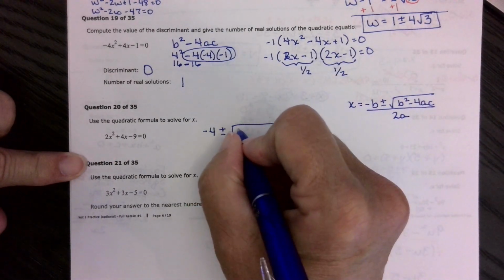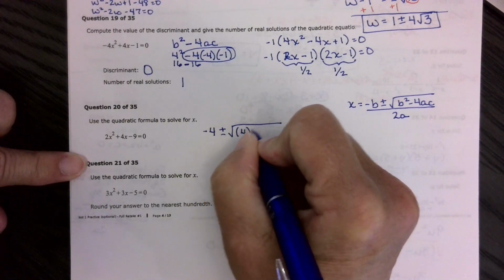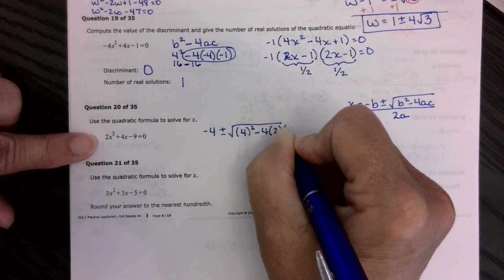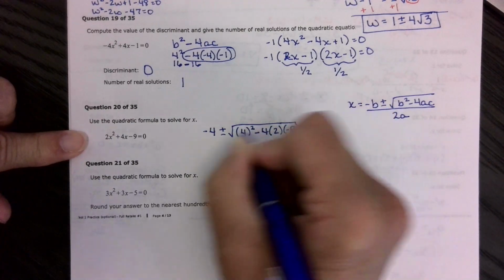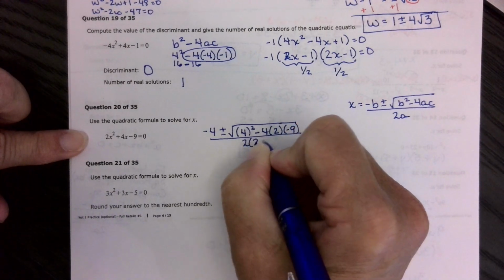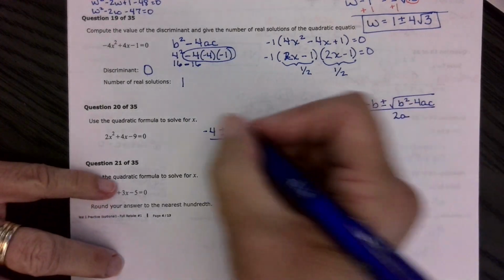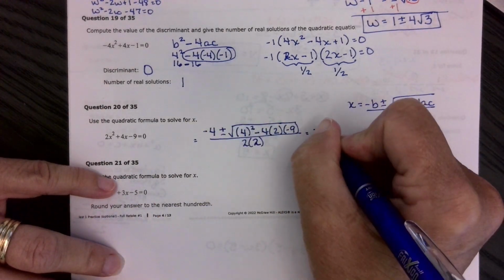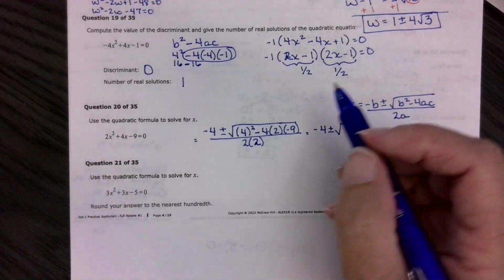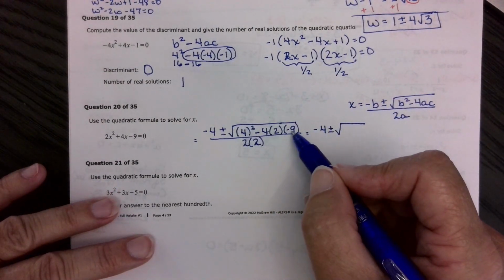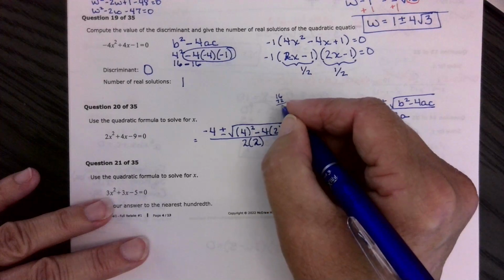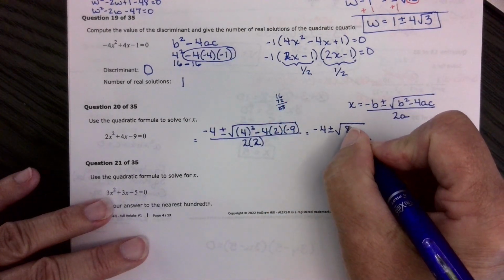Now, plus or minus the square root, b squared, b is 4 squared, minus 4 times my a, which is 2, times my c, which is negative 9. All over 2 times my a, which is 2. Now you simplify. You get negative 4 plus or minus the square root. This gives me 16 plus 72. Sorry, don't have my calculator. Having to work for it, and I get 88.